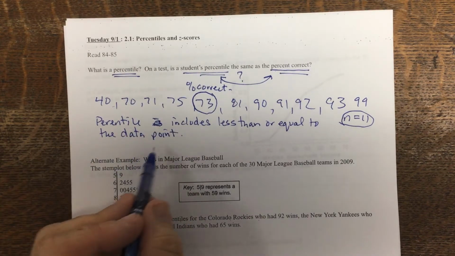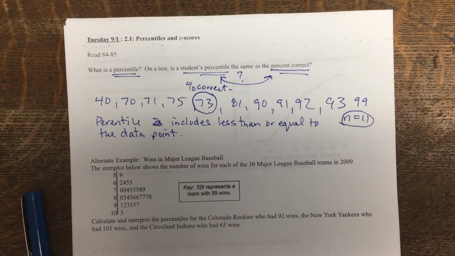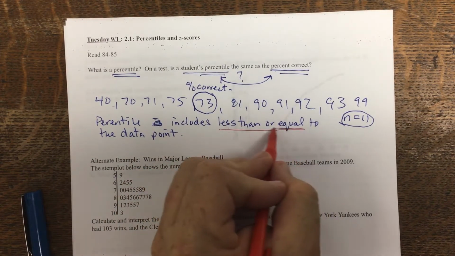Now, in your book, it says just less than, but they've updated it to say less than or equal to.